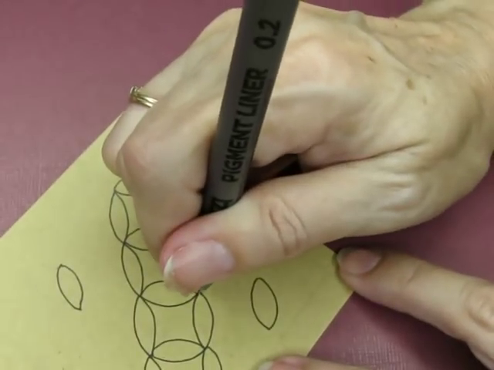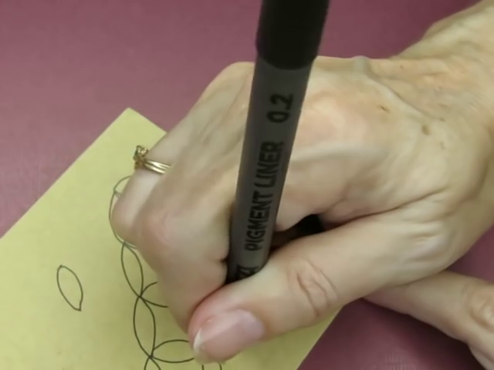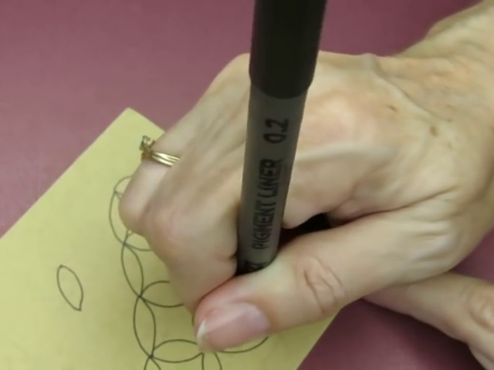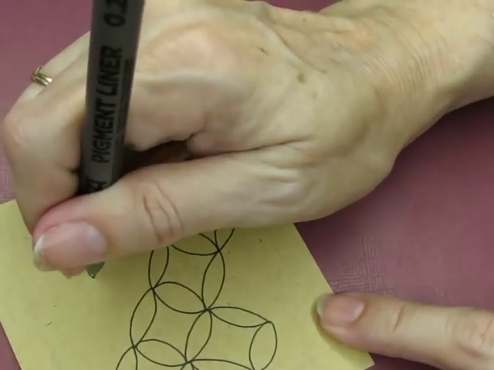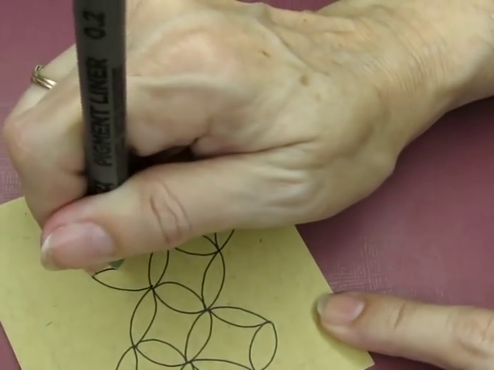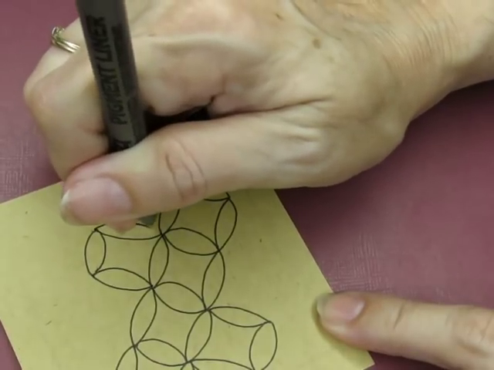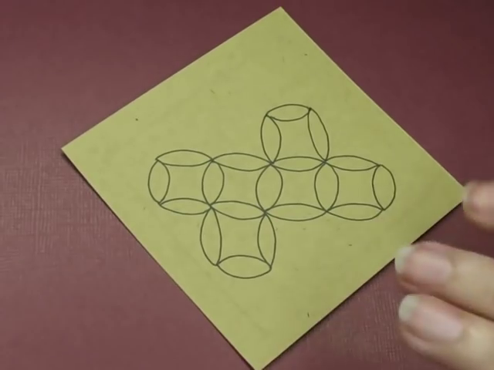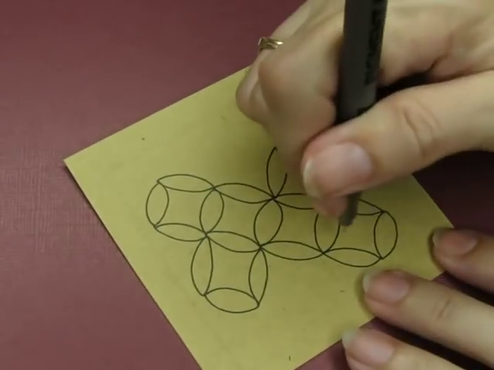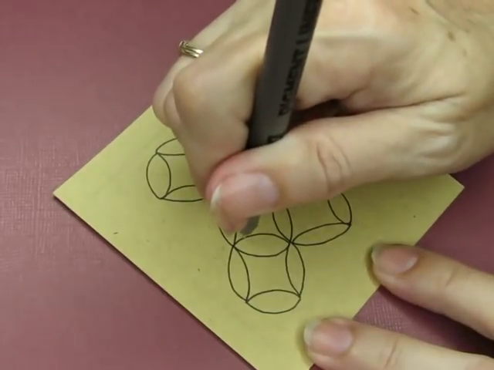So then I'm going to put one there. And one there like that. That's good. Okay, so now inside this shape, we're going to make like a circle.